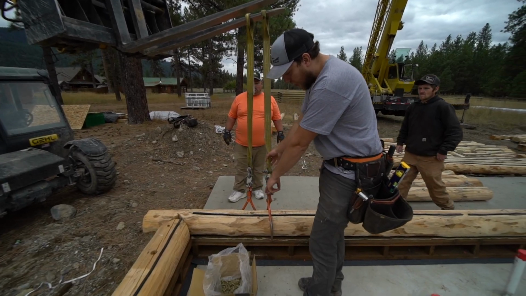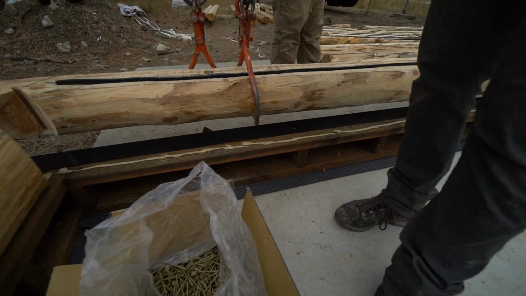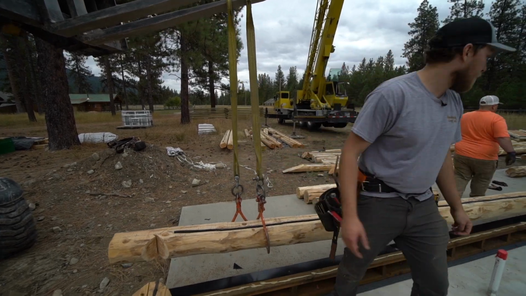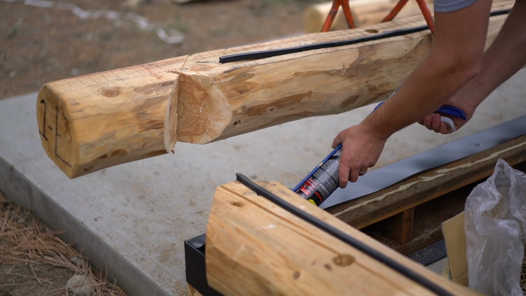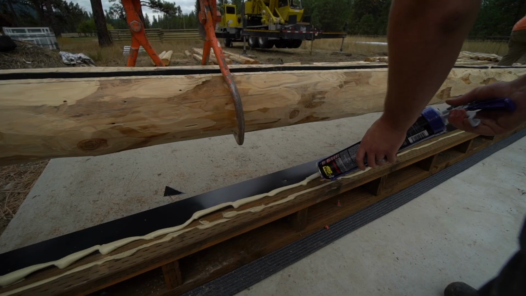This log is kind of small, so our glue, we missed the glue there, so we're going to pick this end up and add some more glue right here. So put it a little further in here. It's right on the very edge.